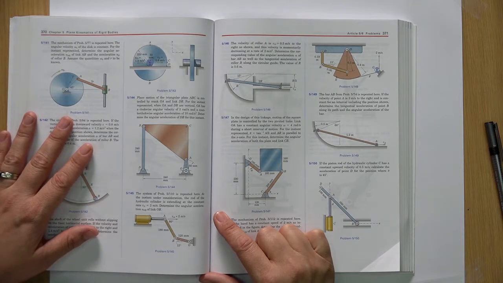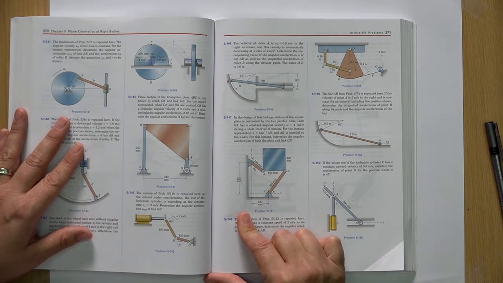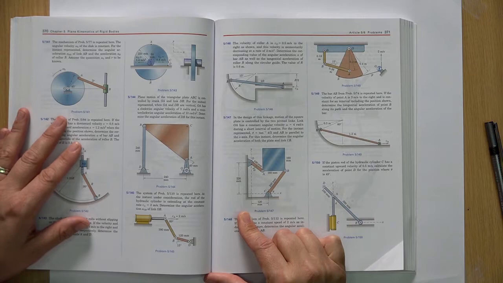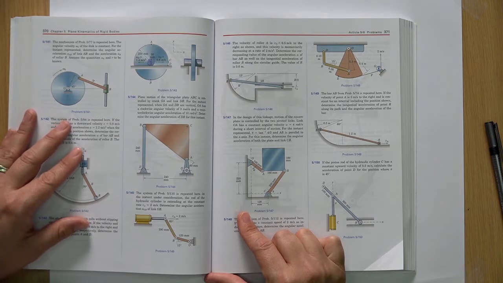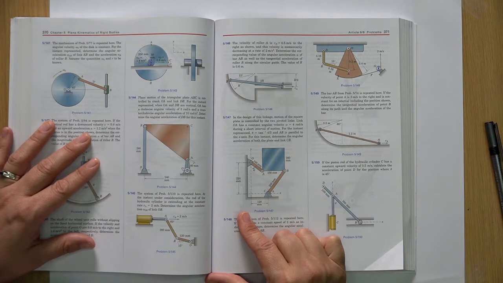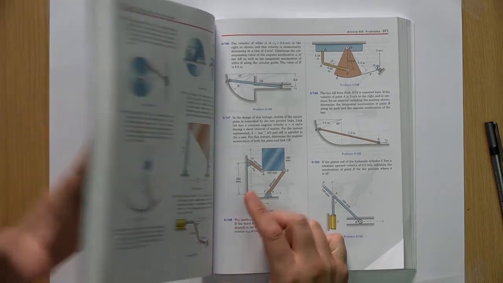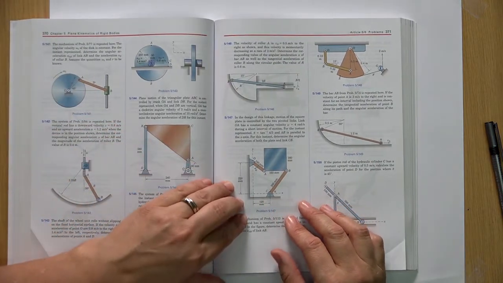The second problem I want to do, I'm not going to solve the whole problem in full detail, but I want to show you how you can apply the same techniques I showed you in the first problem to one with slightly more difficult geometry and one that you haven't seen before in your homework. So this is problem 5.147 in the 8th edition of Meriam, Craig and Bolton.